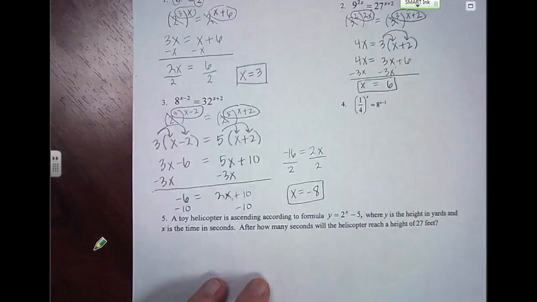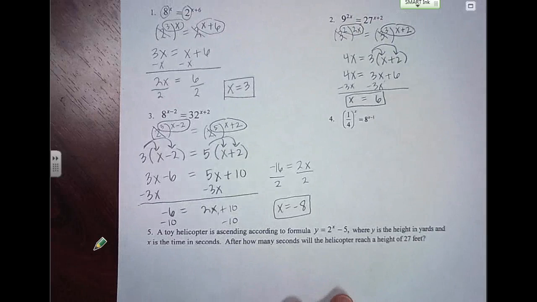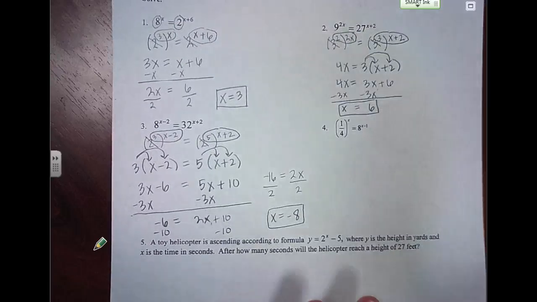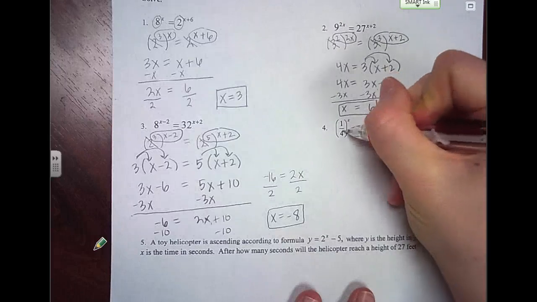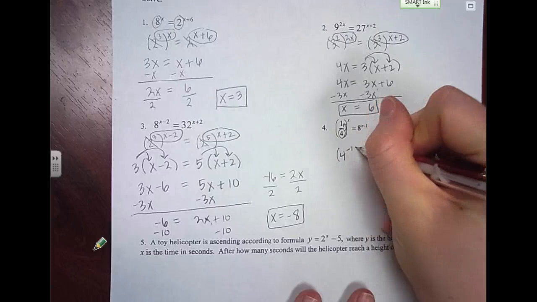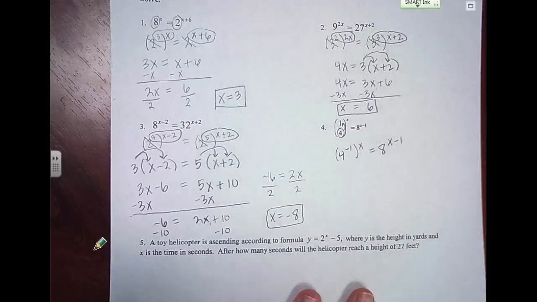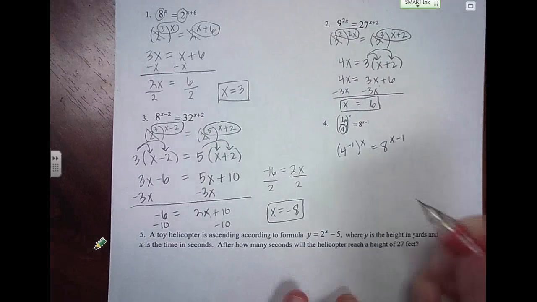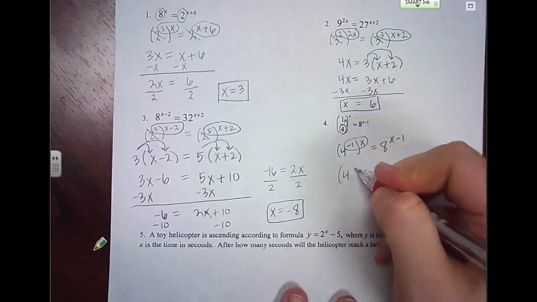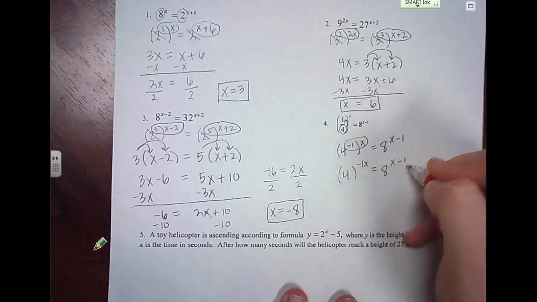All right, number 4. So we have a fraction here. Hopefully when you see a fraction, you remember that you're going to have a negative exponent. So if I take this 1/4 and bring this 4 up to the top, it's going to become 4 to the negative 1 x equals 8 to the x minus 1. Now, I'm going to simplify this part right here so that we're not confused later on. So we have 4 to the negative 1x equals 8 to the x minus 1.